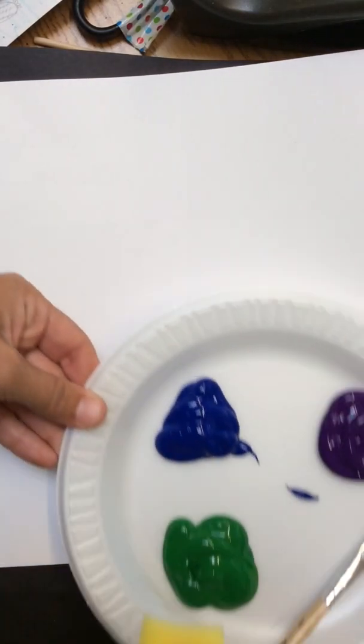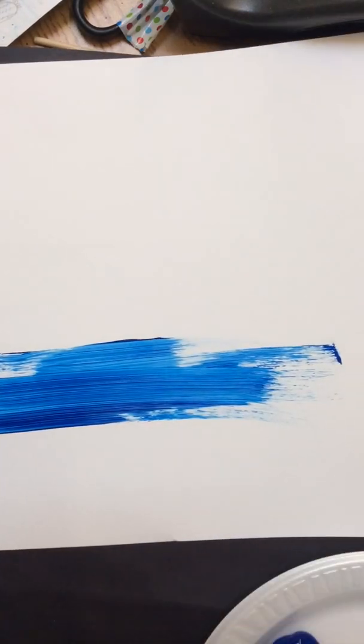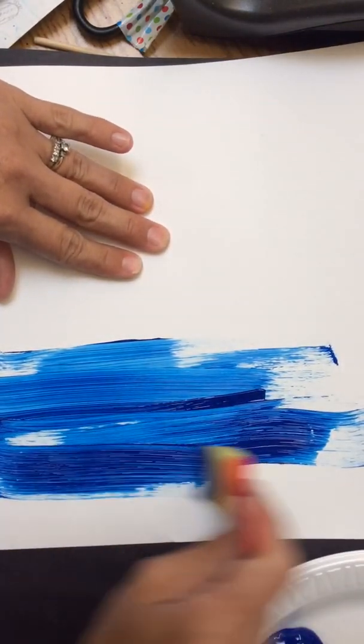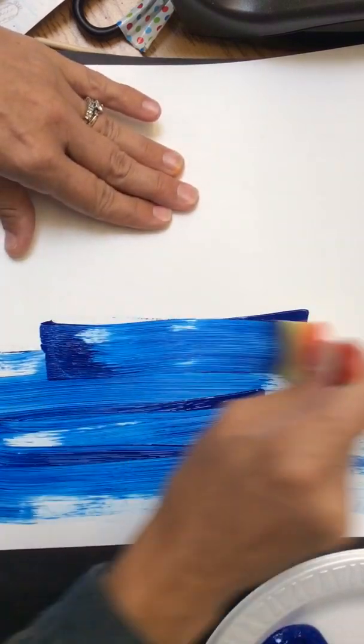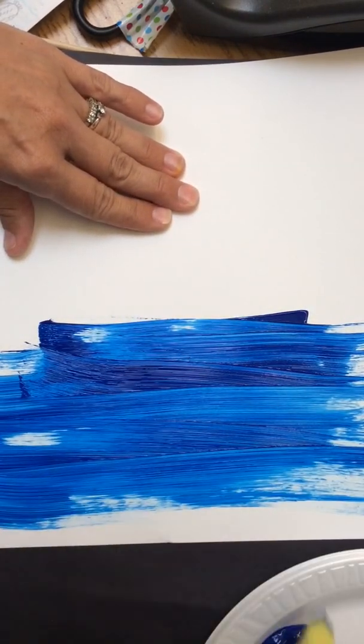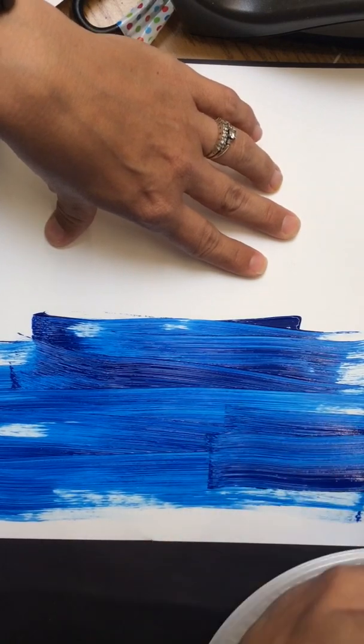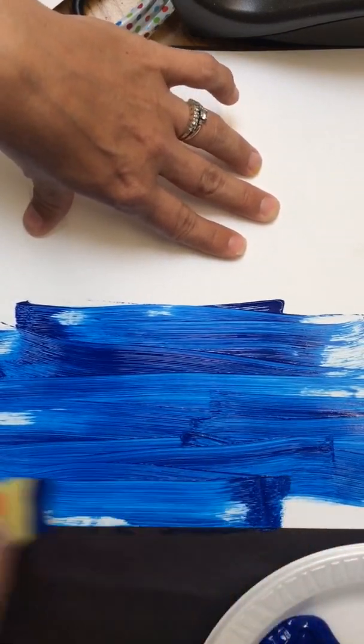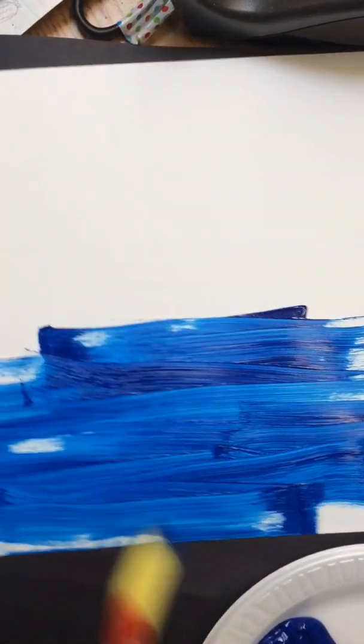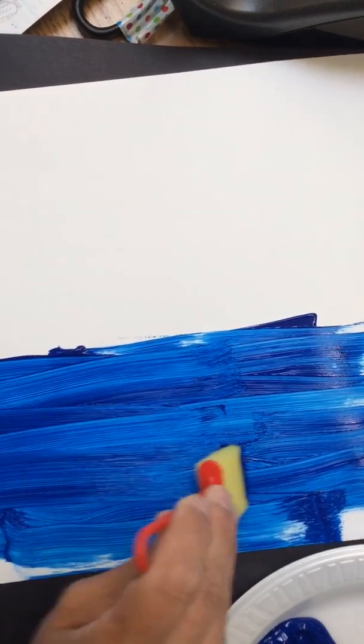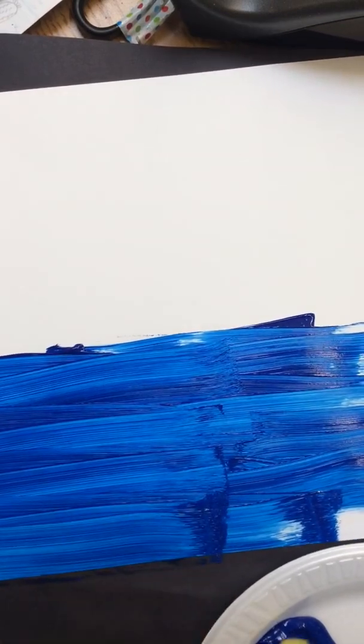So I think I'm going to give it a shot using a foam brush and see where we get with that. So I'm going to go ahead and grab a foam brush. I have my blue. First step is to paint the entire paper. Now here's the thing, the paint is going to dry fairly quickly. So when you're painting this, have your brush strokes go in one direction. Don't go all crazy, kind of like scribbling. Make sure your brush strokes are going in one direction. You're going to paint your whole paper.